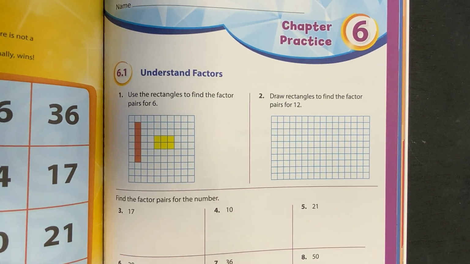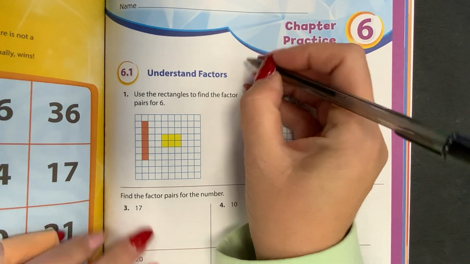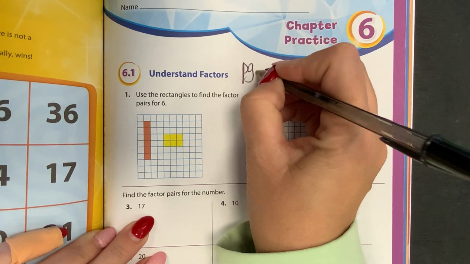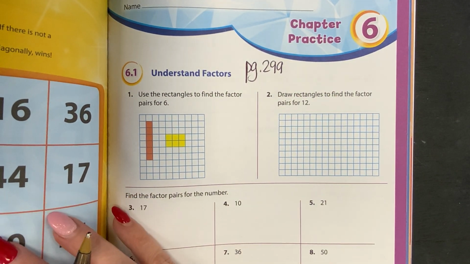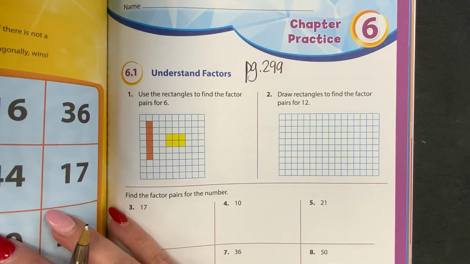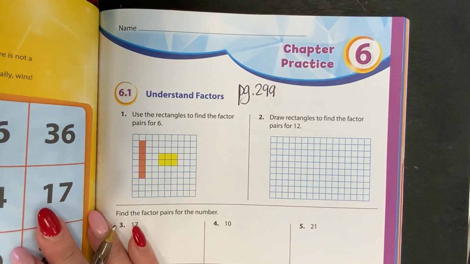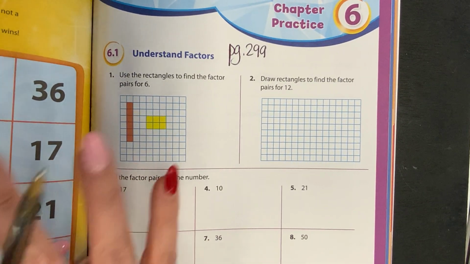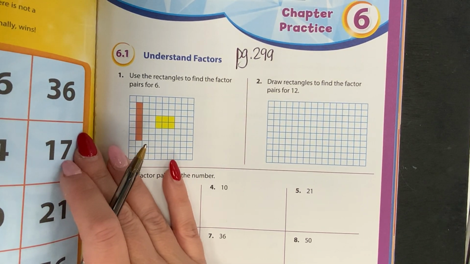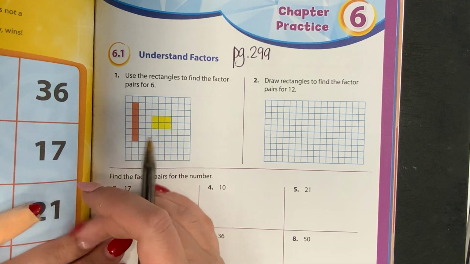Alright, everyone, I want you to get with me. We're going to be on page 299. Now remember, you are writing down everything that I am writing down. Once this video is finished, you will actually show this to the sub. She will make sure that this looks like what I have written down, okay? So make sure you're writing everything down, okay?